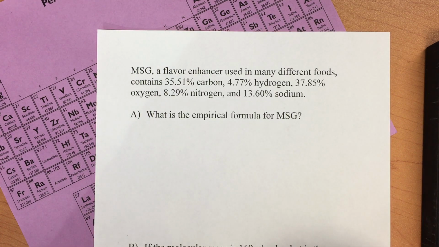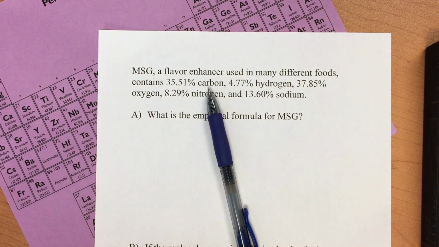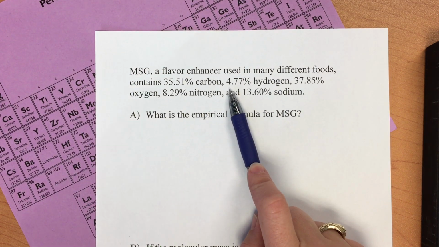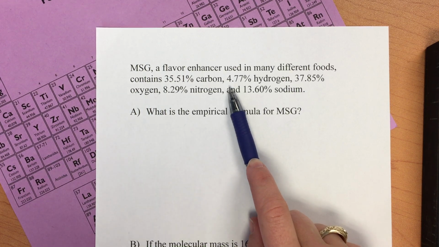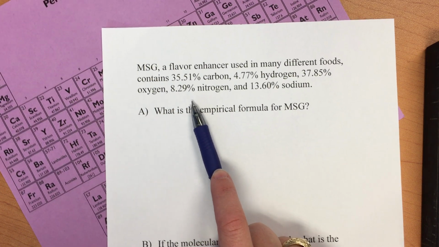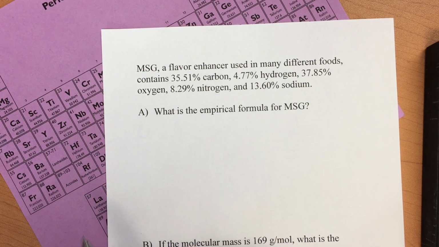So in this problem, we're going to look at determining the empirical formula for a compound. MSG, a flavor enhancer, contains 35.51% carbon by mass, 4.77% hydrogen, 37.85% oxygen, 8.29% nitrogen, and 13.60% sodium.